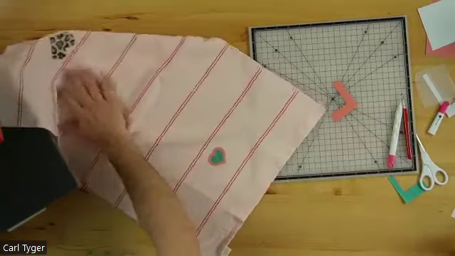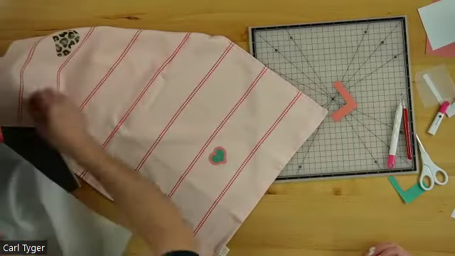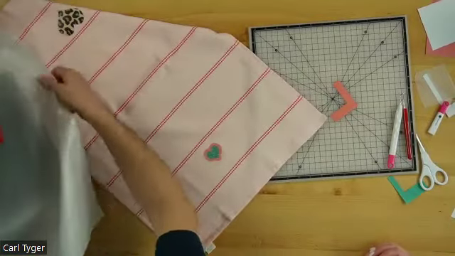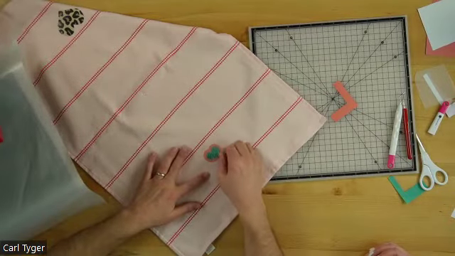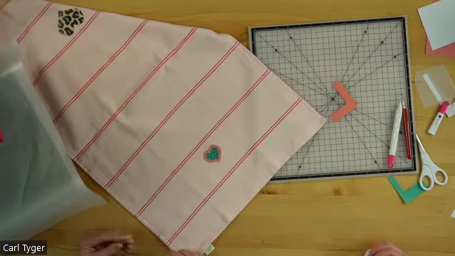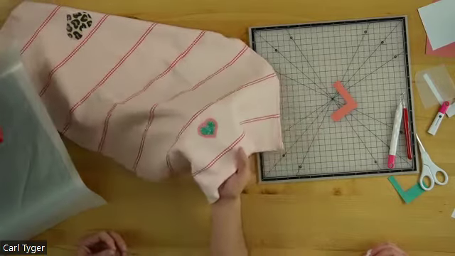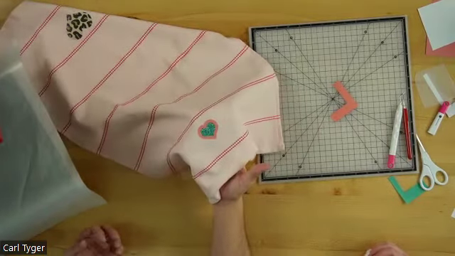So I'm gonna pull that off. I'm gonna let that cool down for just a couple seconds and get a warm peel out of this. And there we have it. We've got 2 layers applied there.